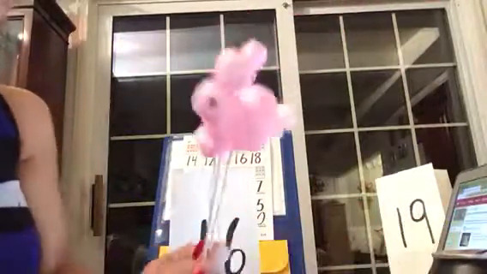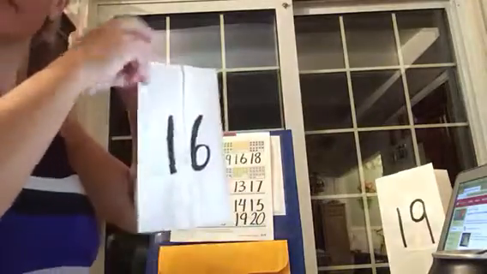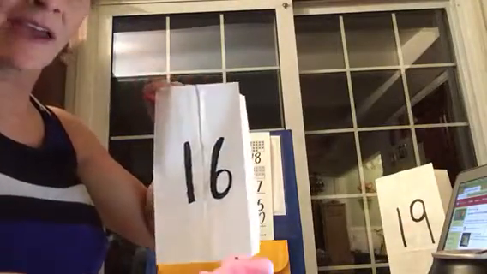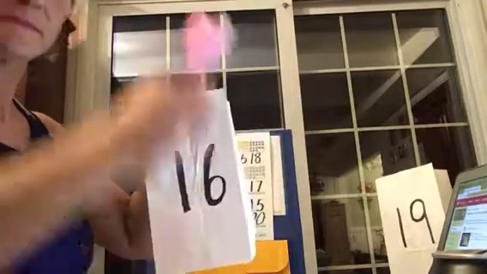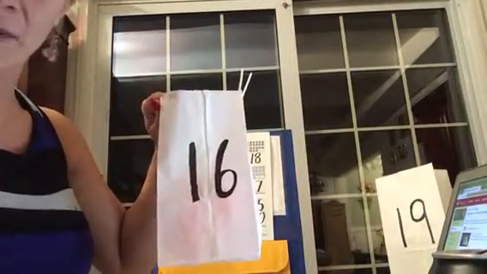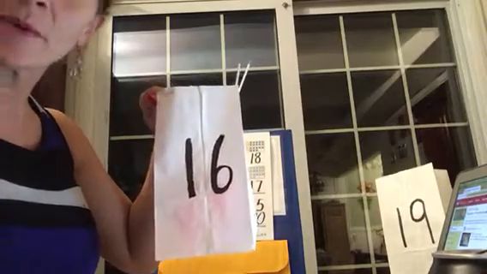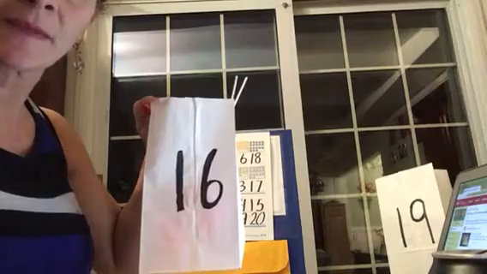This time, we're going to start with 16, and we're going to count up 3 from 16. So I'm going to bring over 3 bunnies. We're going to hop on over. All right, so everyone say 16. Okay, now we're going to count up 3. Ready? 17, 18, 19. That's right, we counted up 3 and we got to 19. Boy, we're getting good at starting with any number and counting up, aren't we?